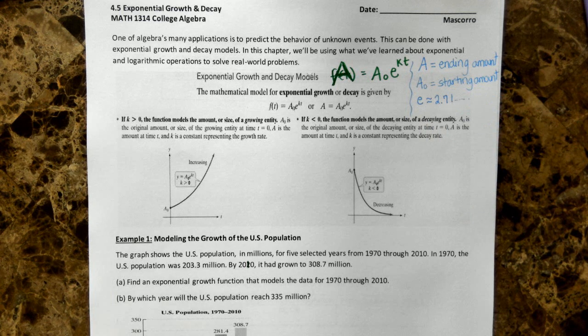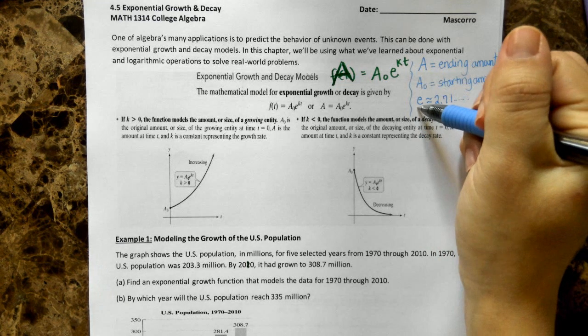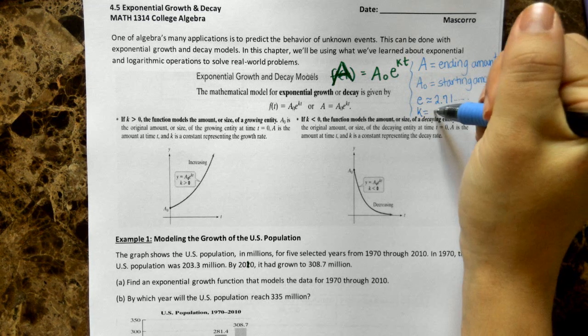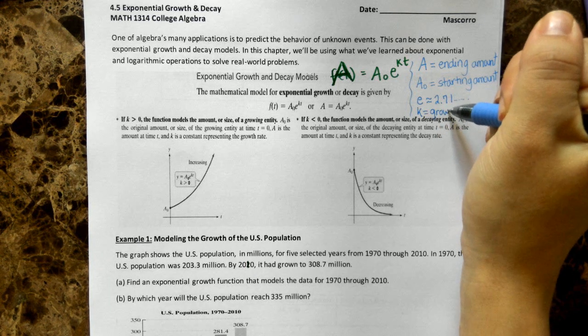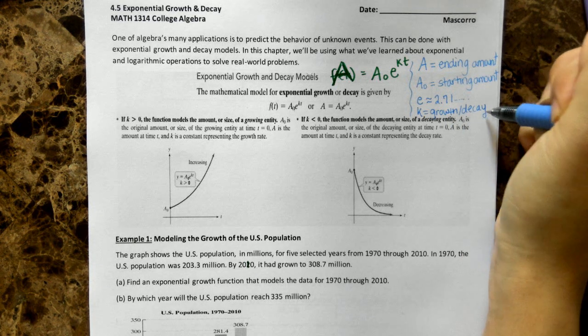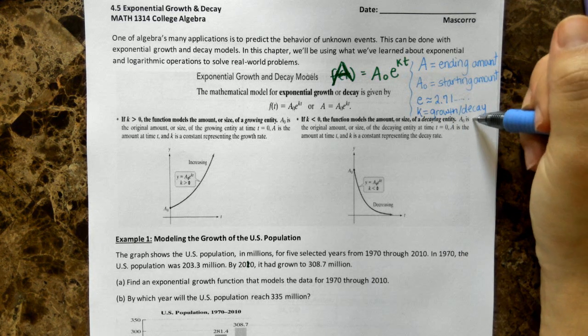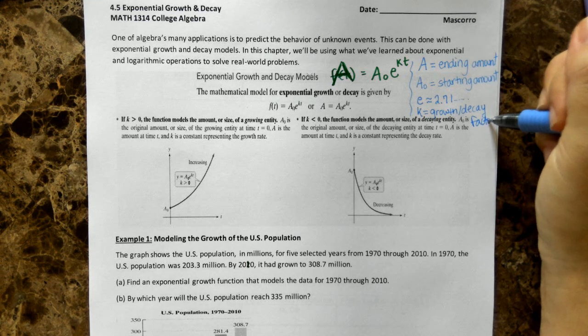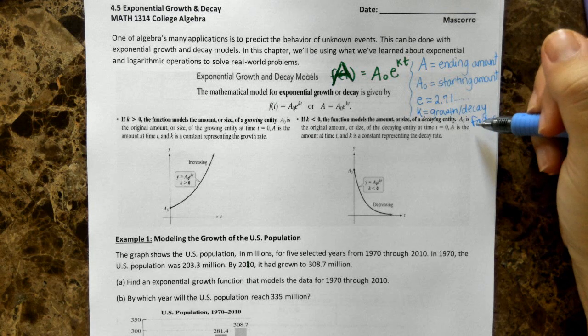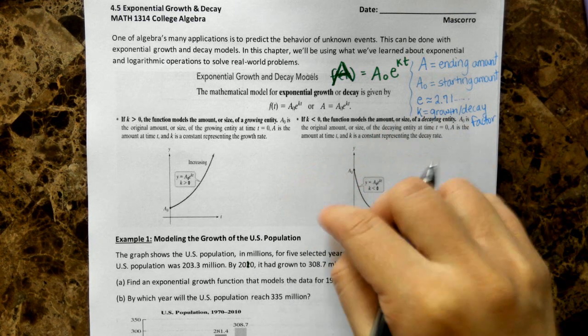Okay. Next, you have this K value. K can be referred to as the growth or decay factor. That's pretty much how much this exponential function is growing by or decaying by, and I'll tell you exactly how we know which one is happening.